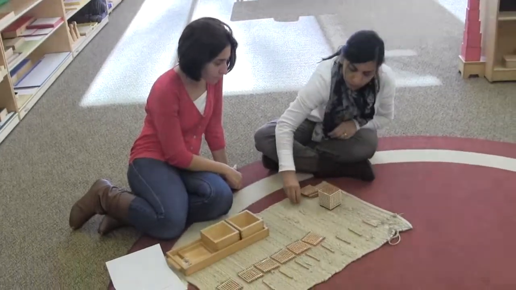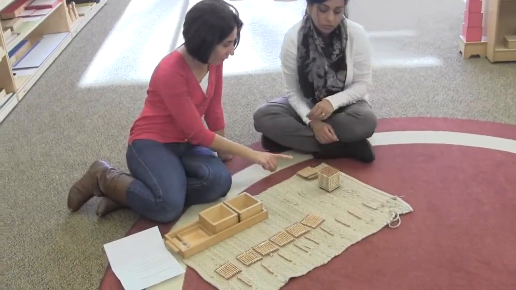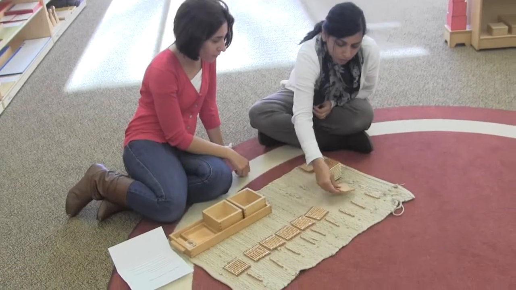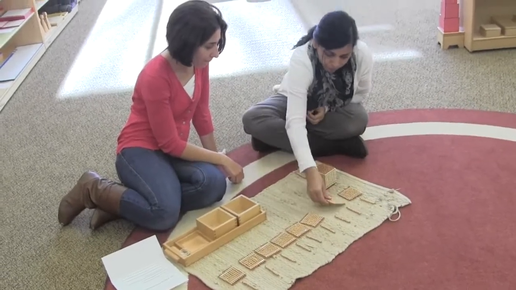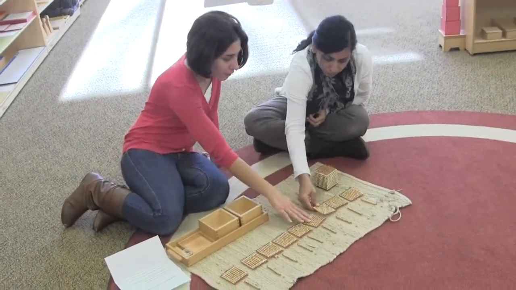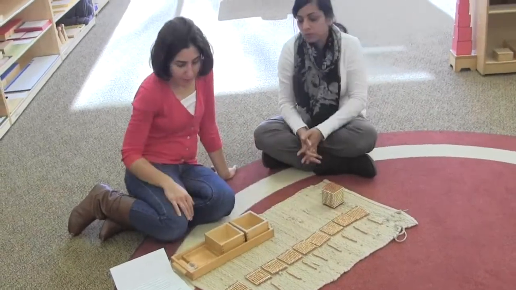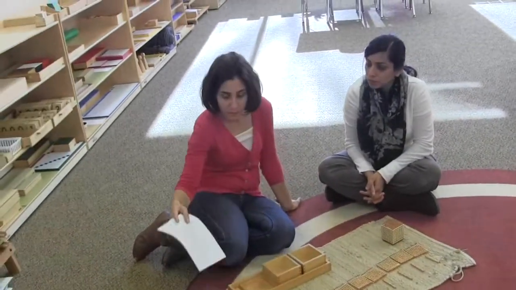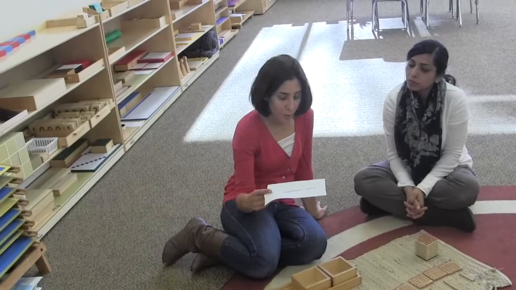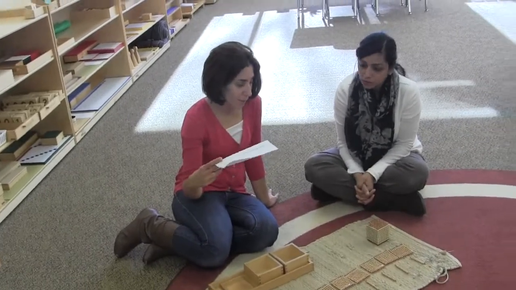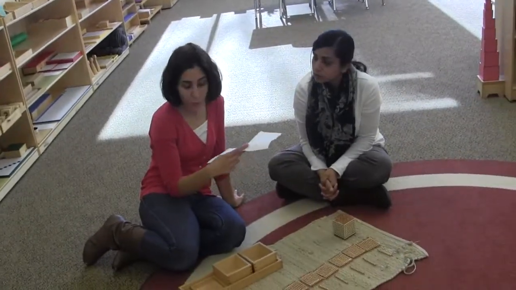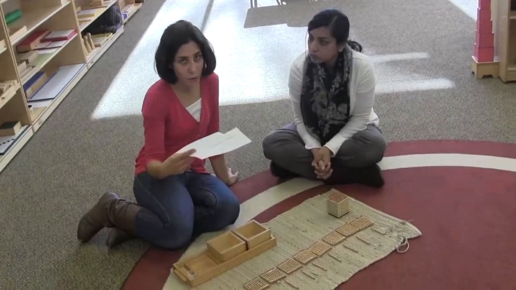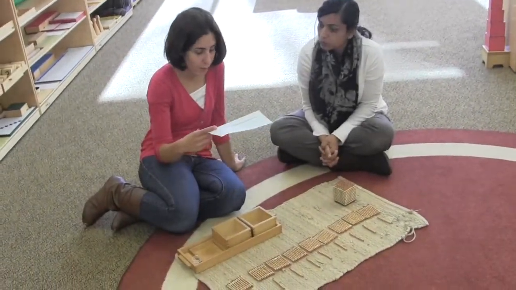Okay, can you put them on? So we can do the 3-period lesson of this work. I'm going to answer the question, and then I'm going to ask Mino to do this lesson, and actually I'm going to show her how she has to clean up this work.